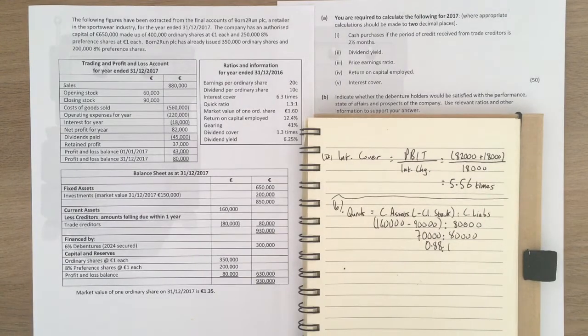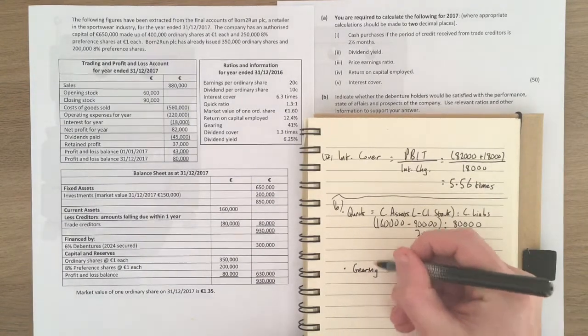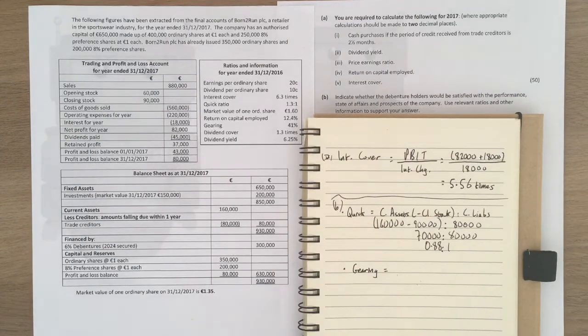So the gearing ratio, a gearing percentage that we're going to use, is basically the percentage of your capital employed that is external debt.